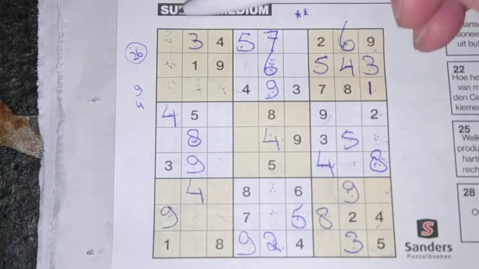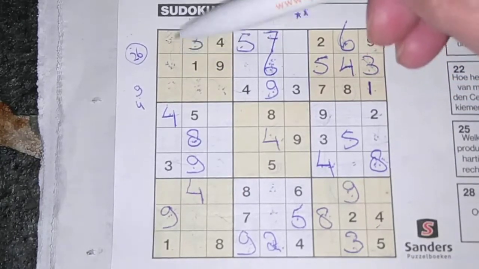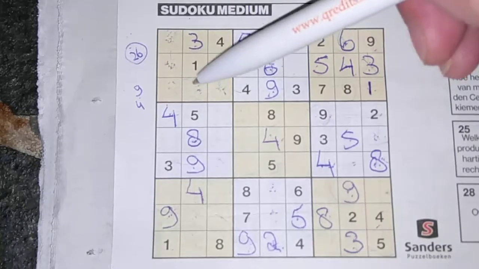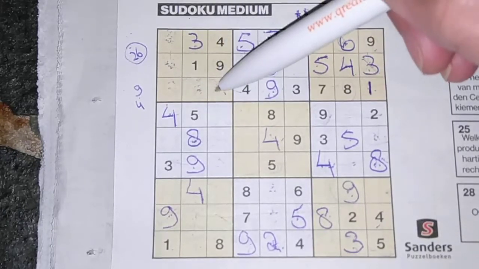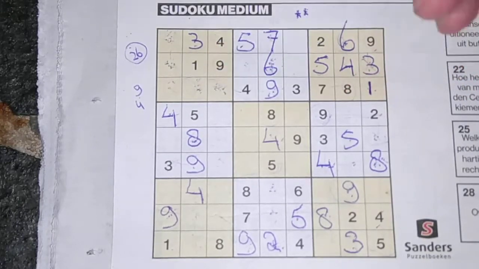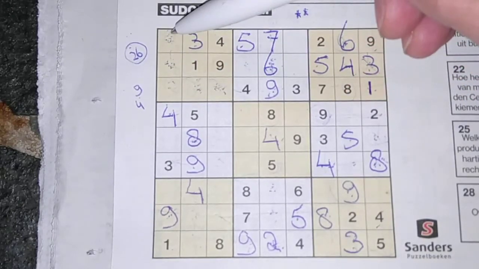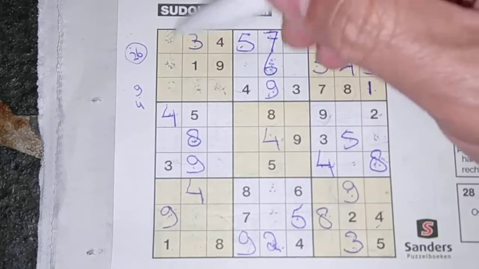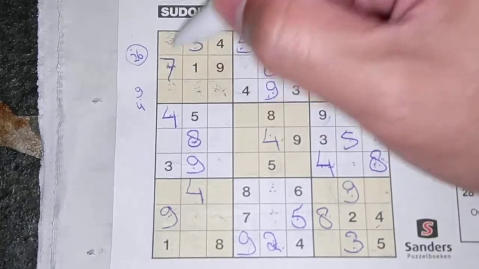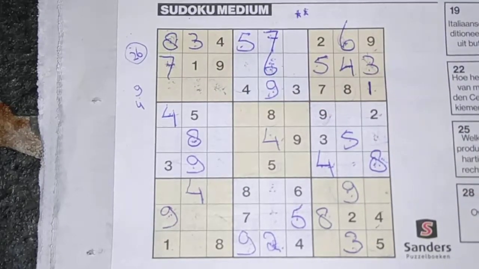I remember the 8 and the 7, because these 3 numbers are the 2, the 5, and the 6. 2, 5, 6. These 2, 7 and the 8. We have a 7 here, no 7 there. 7 should be here, and the 8 goes there.